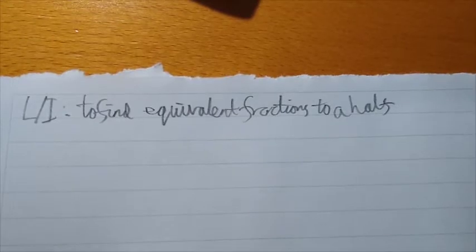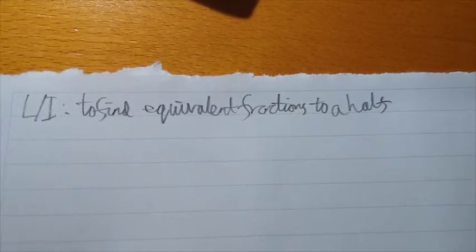In this maths lesson, we will be looking at fractions. So our LI for this lesson is to find equivalent fractions to a half. Some of you might be thinking, I've never dealt with fractions before. How do they work? What we're going to do first is start off with some number lines.